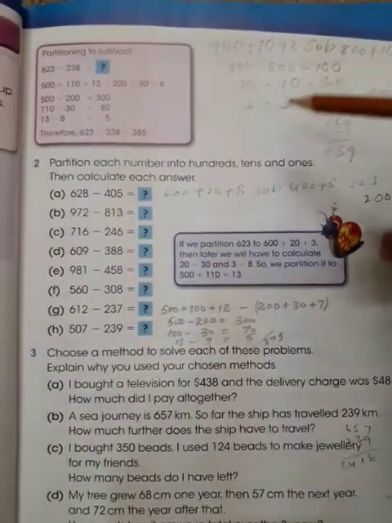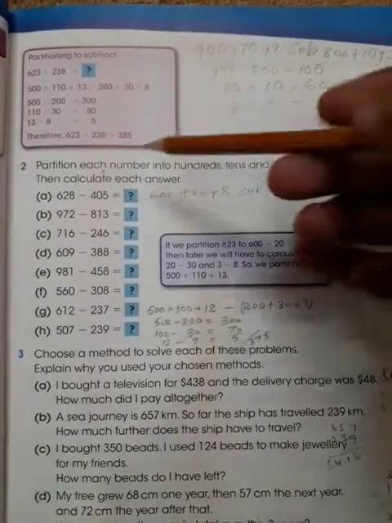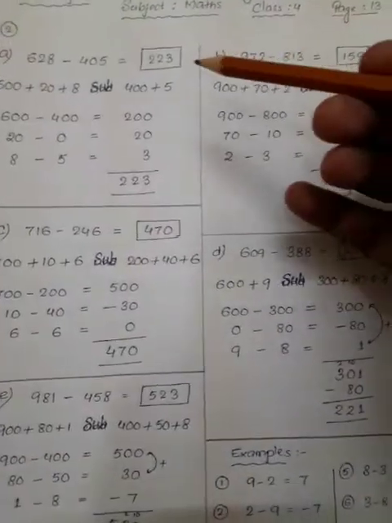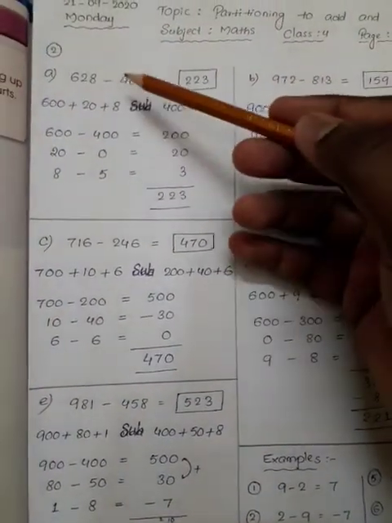Now we are coming to here subtraction questions. Okay. So similar to question number 1 only, but little bit tricky questions here. So same here, but the symbol is minus. So look at here question number first, question 1a. What is this one? 628 minus 405.